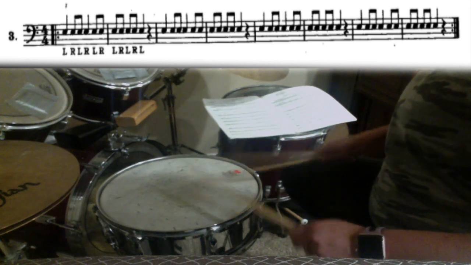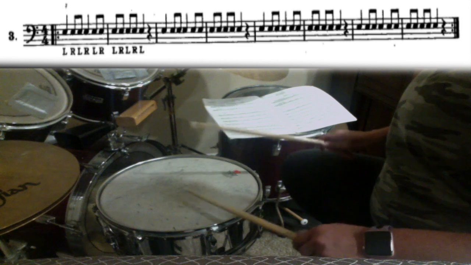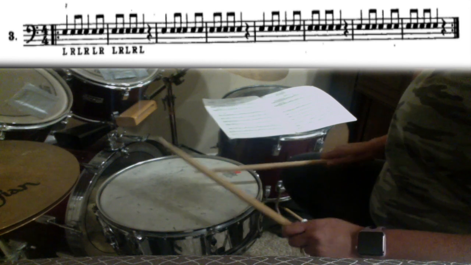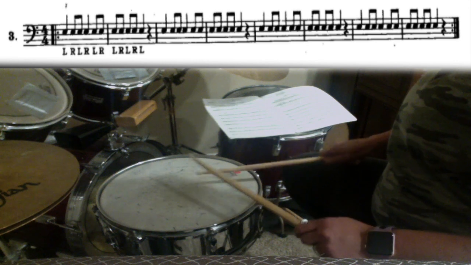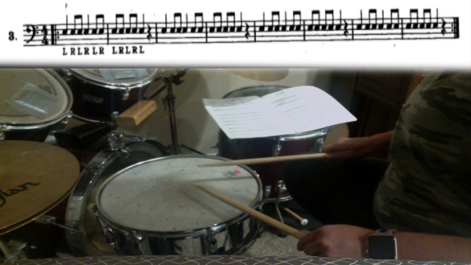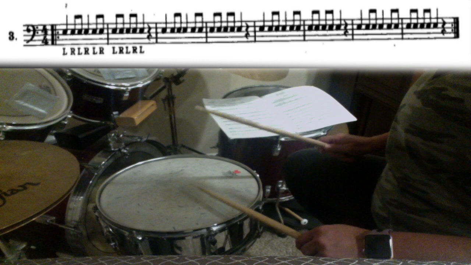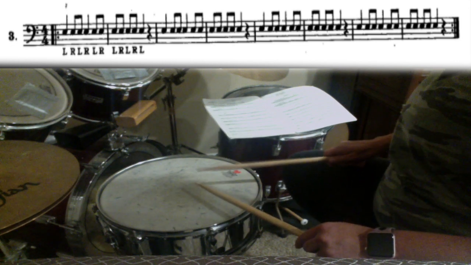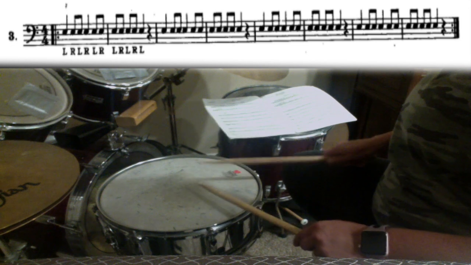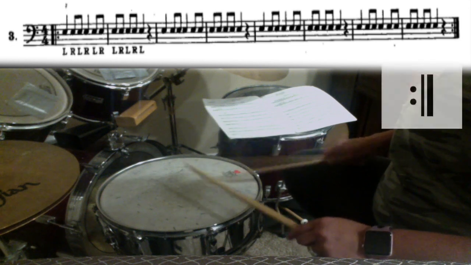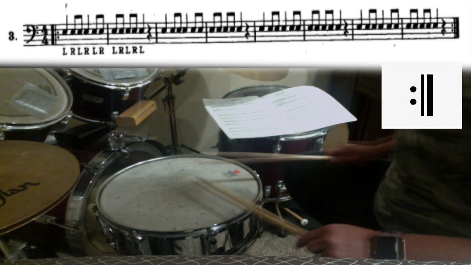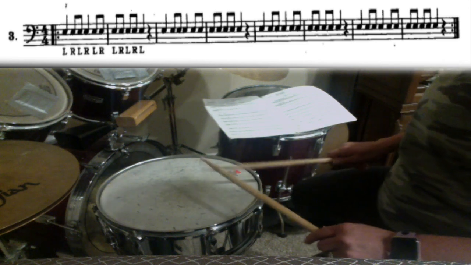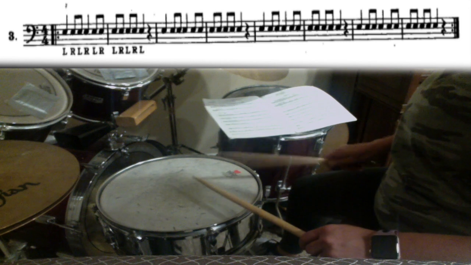1, 2 and 3, 4 and 1 and 2 and 3, rest on 4. And then you repeat. 1, 2 and 3, 4 and 1 and 2 and 3, rest on 4.